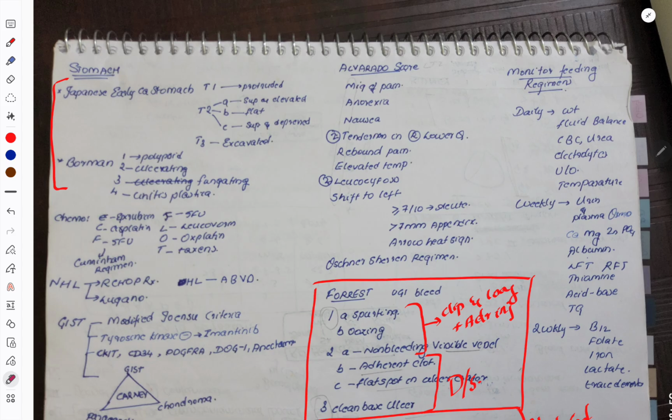The margin that you leave is 5 cm, 16 nodes removed, plus D2 lymphadenectomy. D2 lymphadenectomy is from 1 to 12A. 12 is hepatoduodenal nodes. Now there are 3 types of reconstructions that you can do: Billroth 2, Roux-en-Y, and Roux-en-Y esophagojejunal. Before that, if you cannot operate, you can go with palliative treatment, then ECF regimen and FLOT regimen.